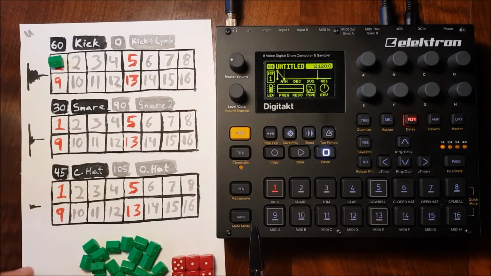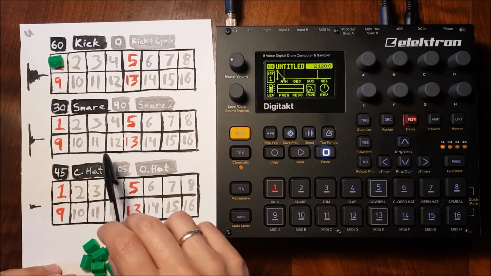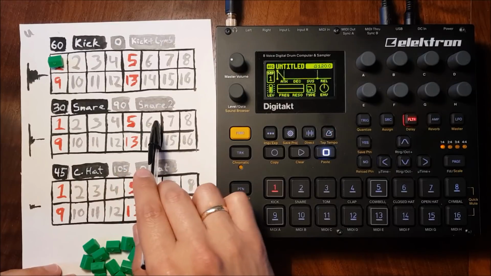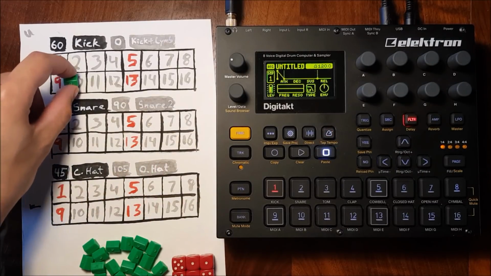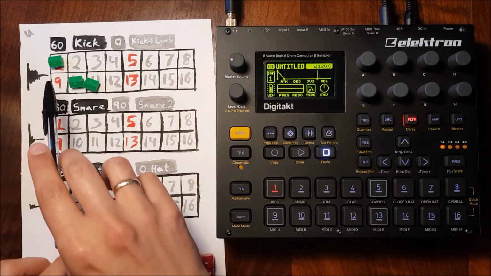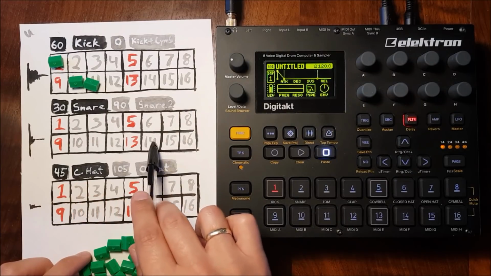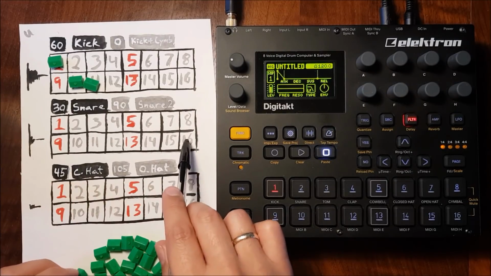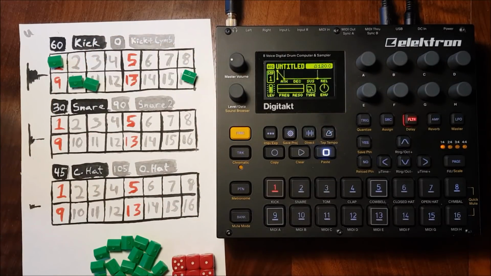Did you notice where I should place a kick? It would be around here somewhere, so it's, yeah, these two, 10 and 11. There's a kick on 10 and there's a kick on 11. And there was a kick over here on 16. So now I've mapped out where the kicks are.